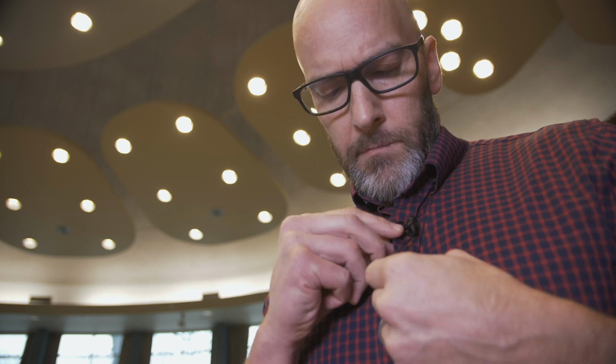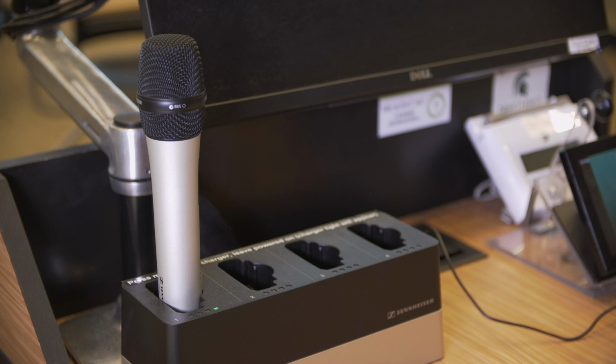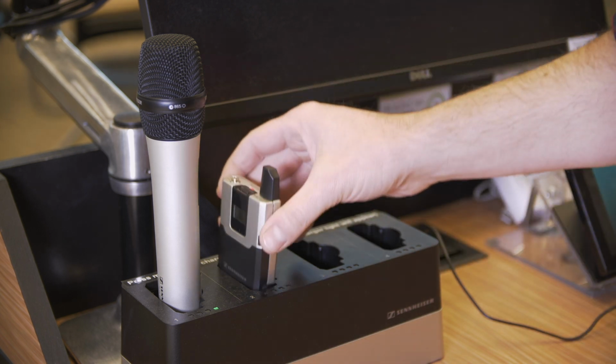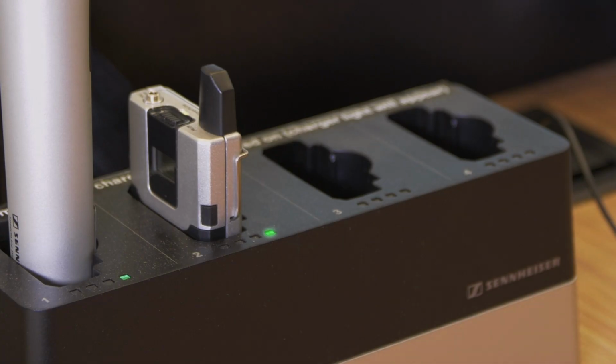Now, before you walk out the door, don't forget to take off your microphone. Unscrew and unplug the mic, and then place the transmitter back into the charging dock, and make sure to press all the way down until you see the green charging light. After that, you're good to go.